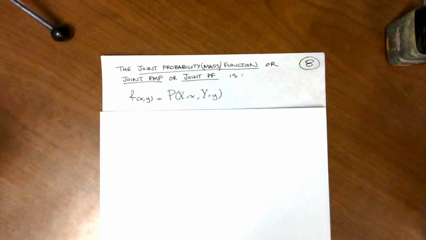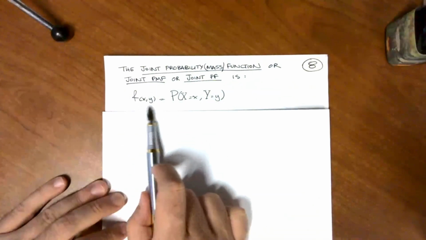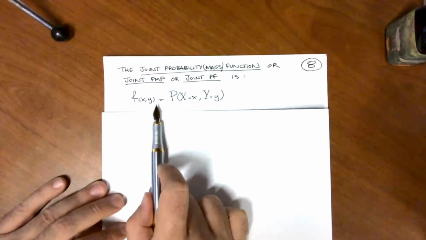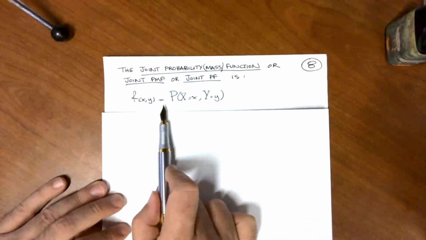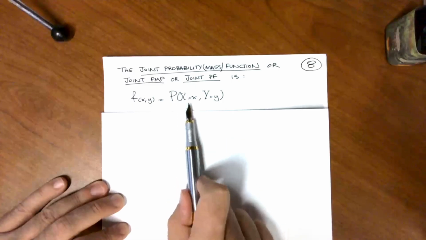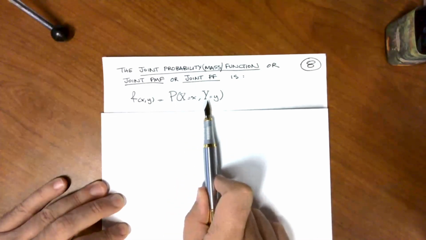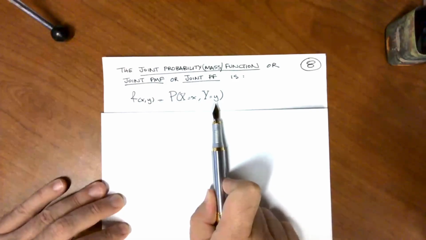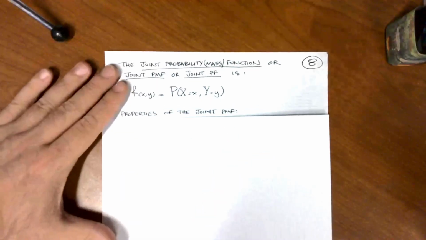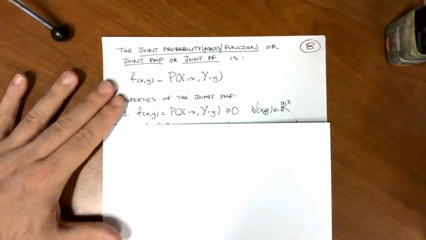We're going to use the lowercase f notation for that. At this point, this is not a function that has an argument of one variable. There are two variables here, and it's going to denote the probability that the random variable X takes a specific value x, comma, random variable Y takes a specific value y simultaneously. That's the idea behind the joint probability function.